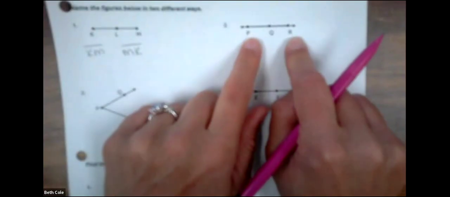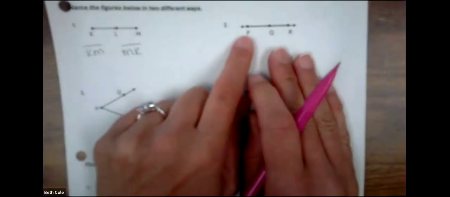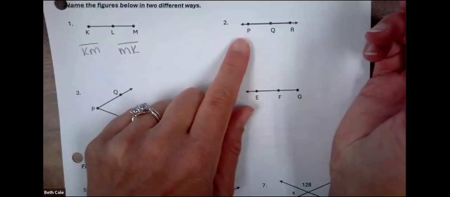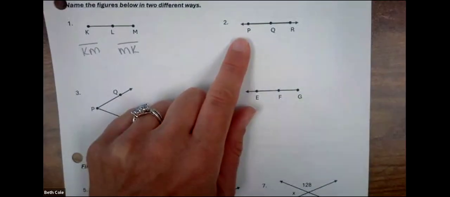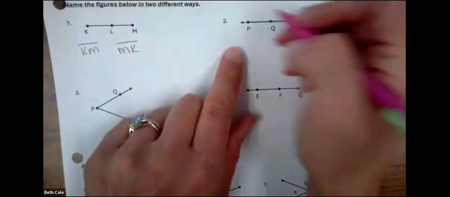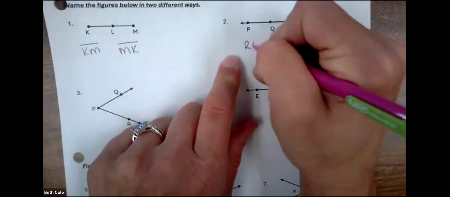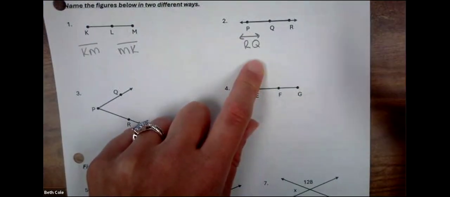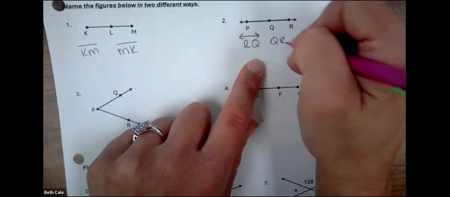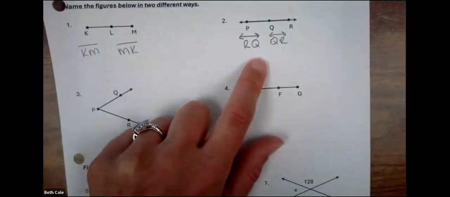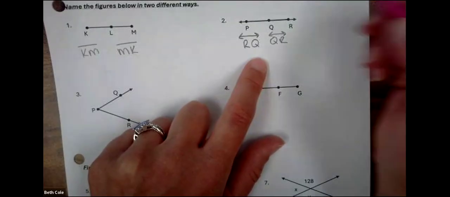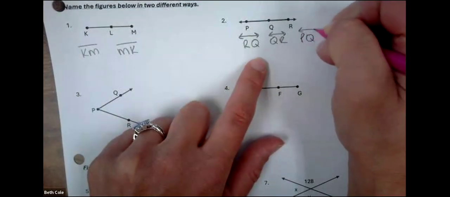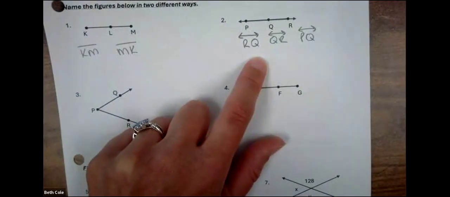Is this a segment or a ray or a line? That's a line. So it's the exact same thing, but it really doesn't matter which two letters you pick. You can pick any two because it doesn't stop at all. So you could call it RQ and put the little arrows on. What else could you call it? QR. Or, and I might not list every single option here because there's kind of a lot of them, but what else? Can we name one more? Yeah, PQ. Or QP. Or PR.